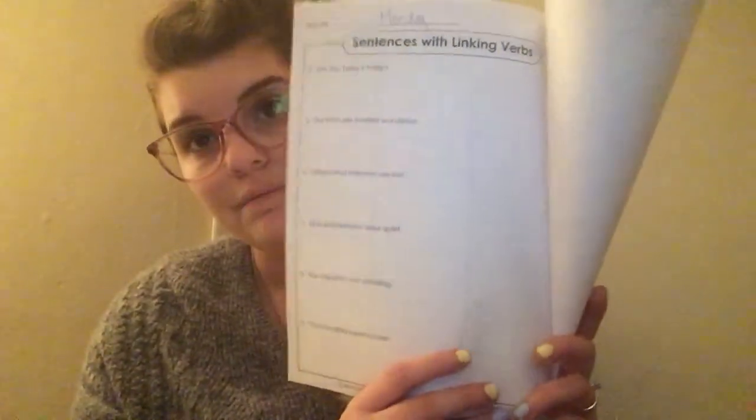So this is what your worksheet looks like that you have to get done, okay? If you notice on the back, that's not in there, but on the back I put an example and an explanation of how to do them with linking verbs. So if you watch this video and you're still a little confused, maybe that will help you as well. And if not, you obviously can always ask me any questions, okay?